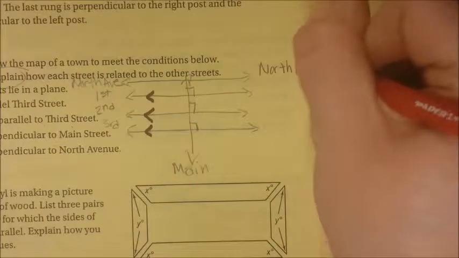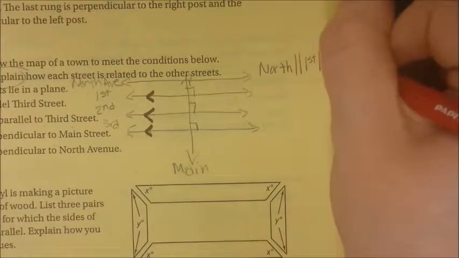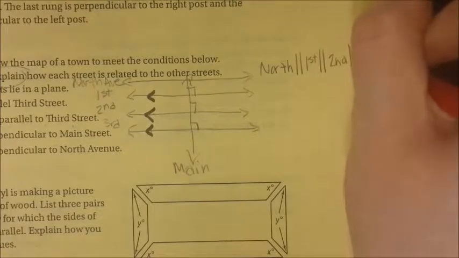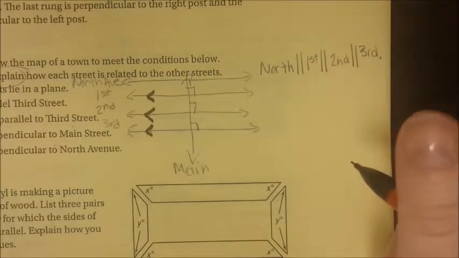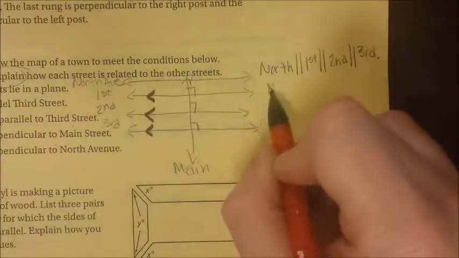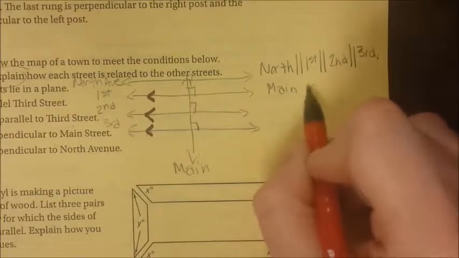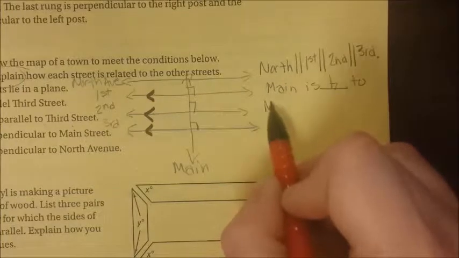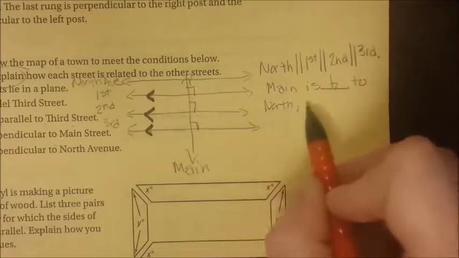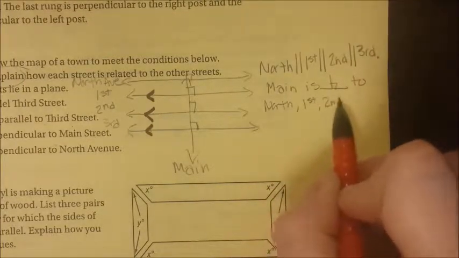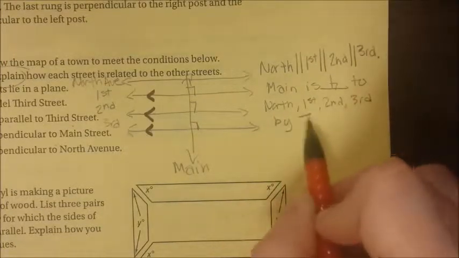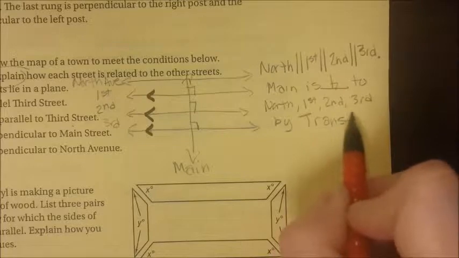North is parallel to 1st, which is parallel to 2nd, which is parallel to 3rd. Main is perpendicular to North, 1st, 2nd, 3rd. And this is all because of the transitive property.